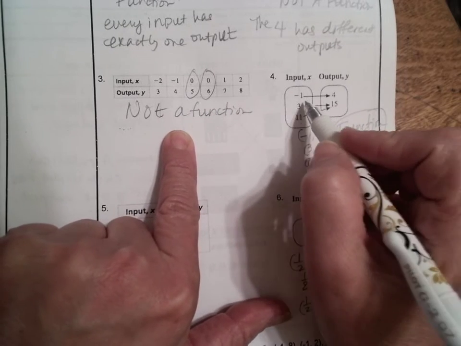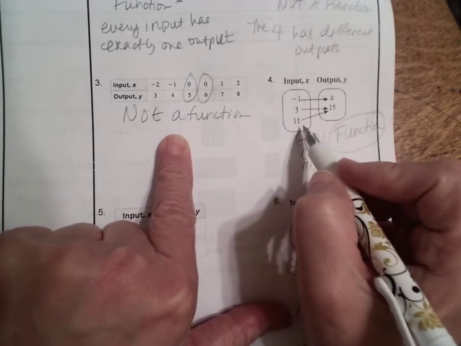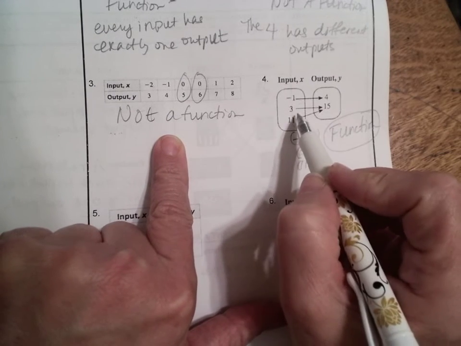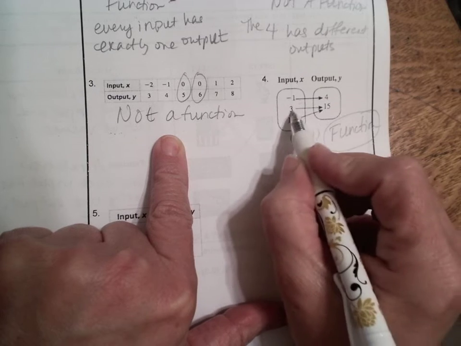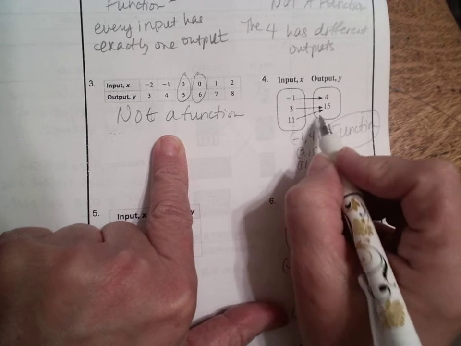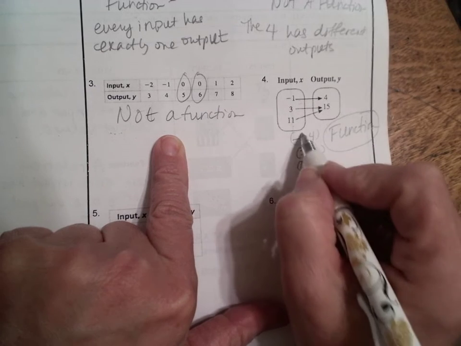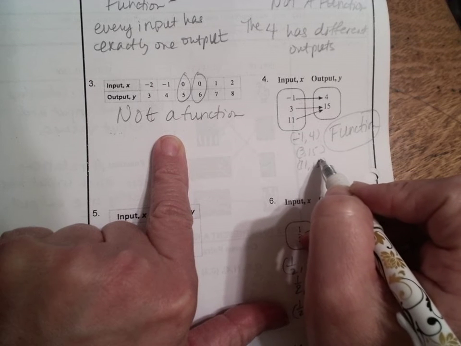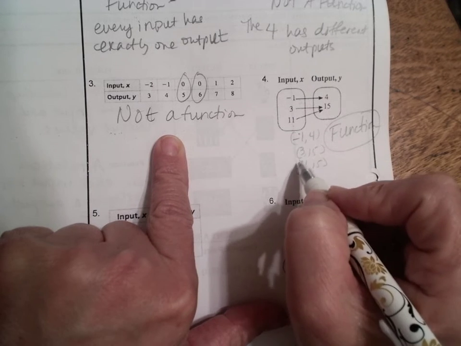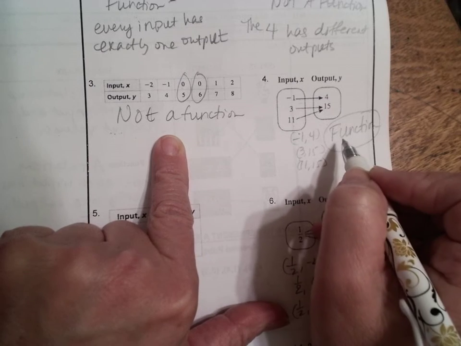Number 4. This is where a lot of people kind of messed up in class. They thought, oh, wait, but if I rewrote these as ordered pairs, -1, 4, 3, 15, 11, 15, if I wrote this, the x value does not repeat. The y value does, and that's perfectly fine. So the x value does not repeat, so that is a function.